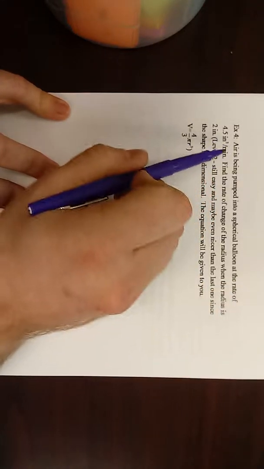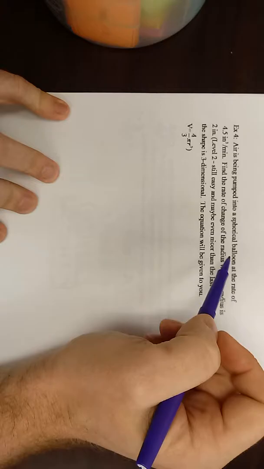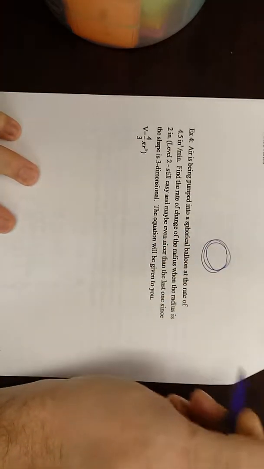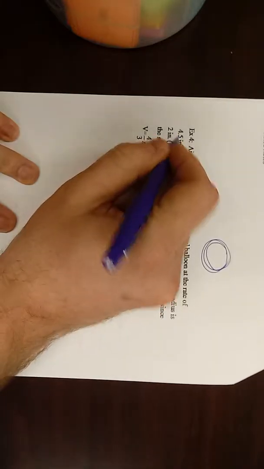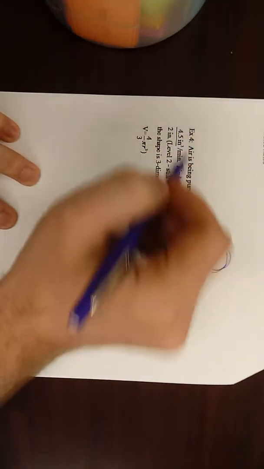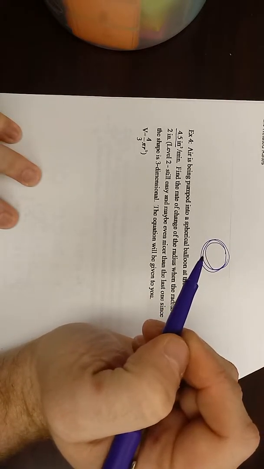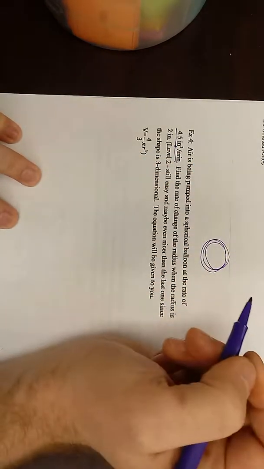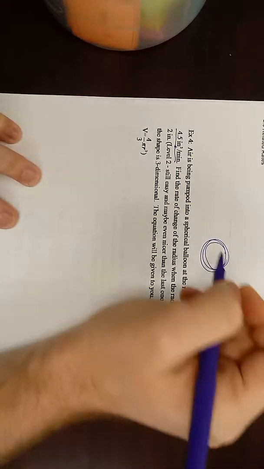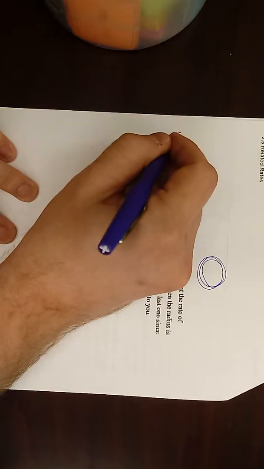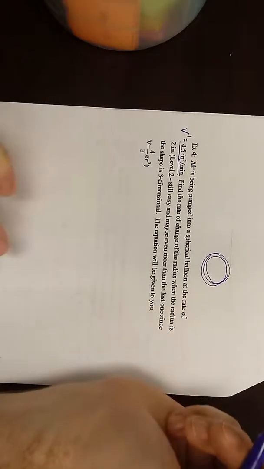All right, air's being pumped into a spherical balloon. Okay, because those totally exist. It's a spherical balloon at the rate of 4.5 inches cubed. So, I definitely kind of skipped over this in class. Air being pumped in, inches cubed per minute. This might not be immediately apparent, but that is a volume. So this is a V prime right here.